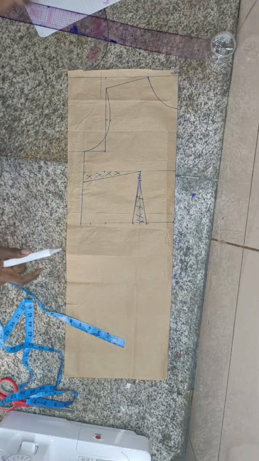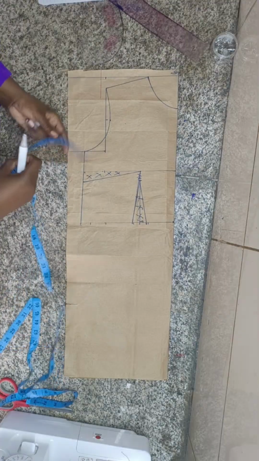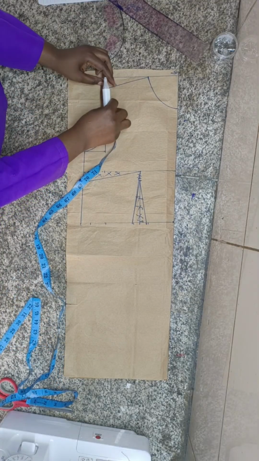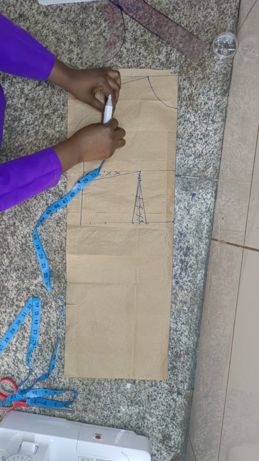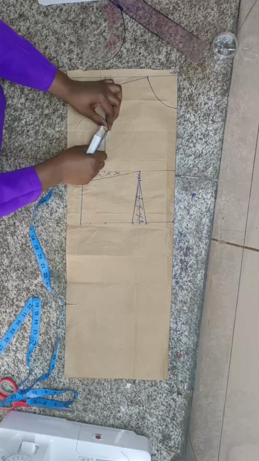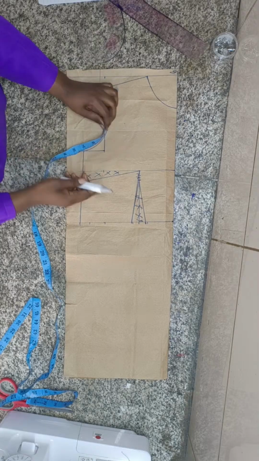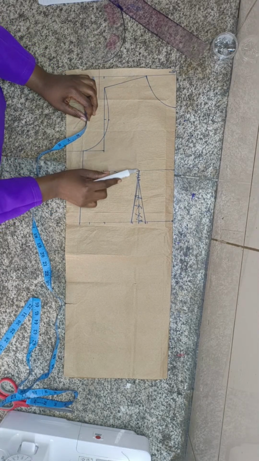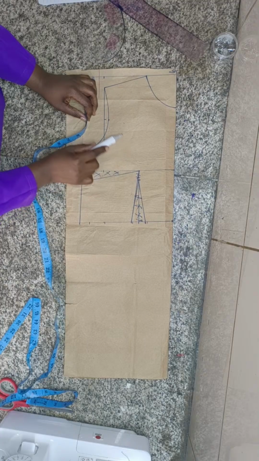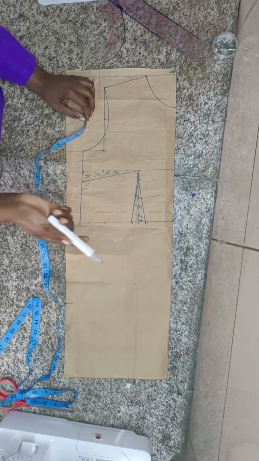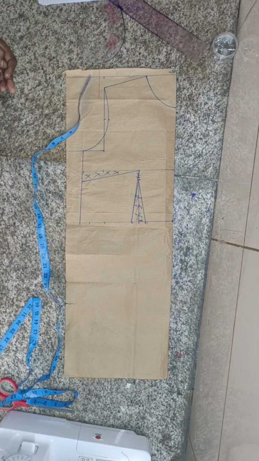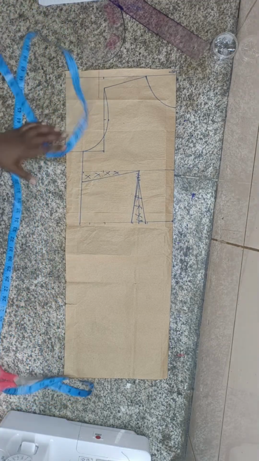So if you want, you can divide this by 2. You can decide to connect this to here like this and make like a princess cut, but let's leave that. I won't do that.